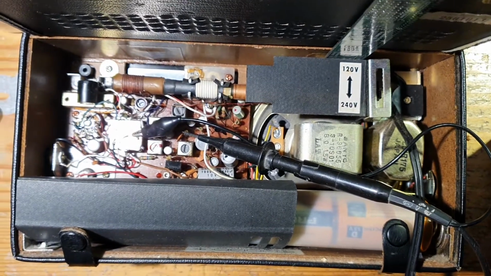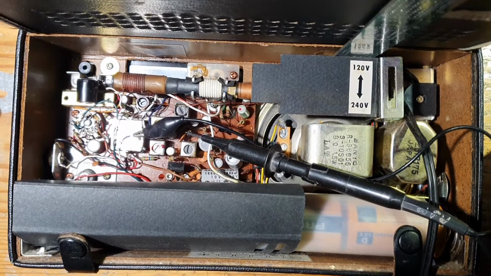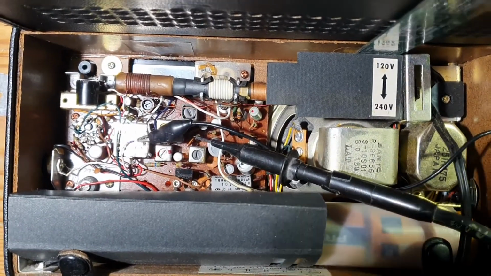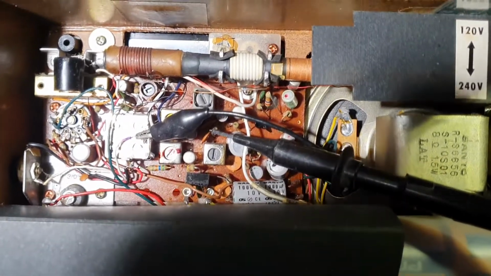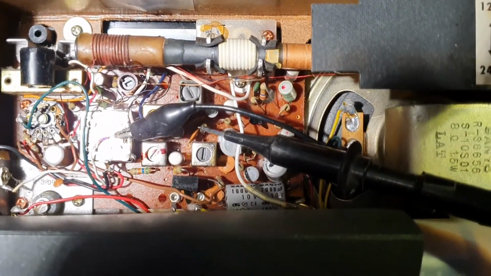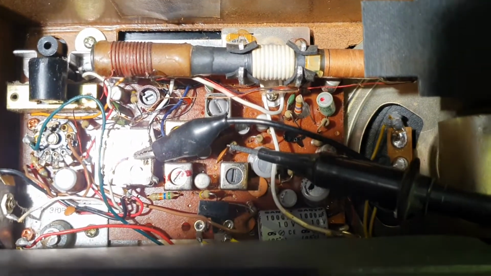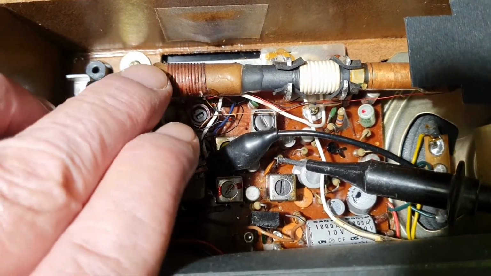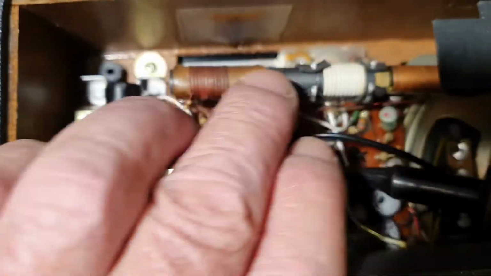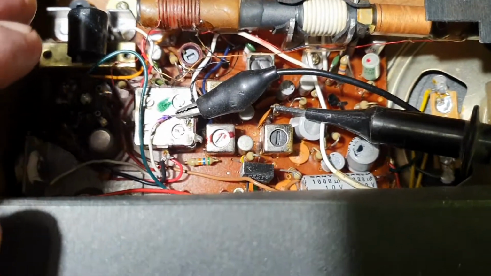The radio is operating on battery. It's a mains or battery powered type radio, and the battery is supplying the voltage to be able to run the radio. The radio is a 2-band radio, so it has the amplitude modulation broadcast band, and it's also got a higher frequency band which can also run from an antenna.